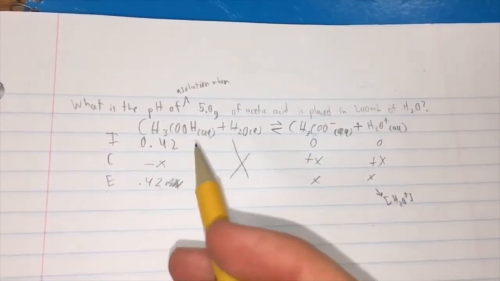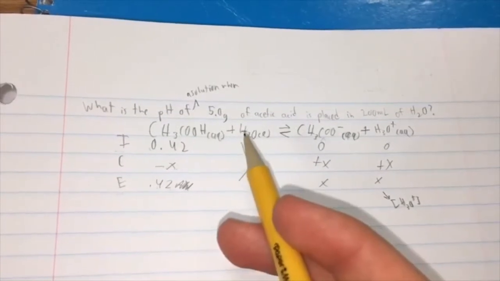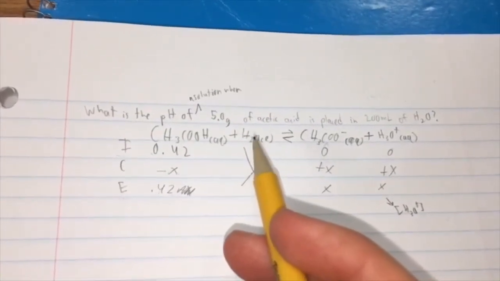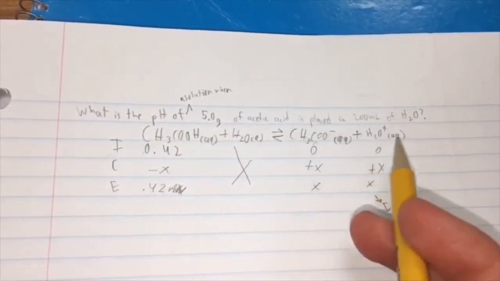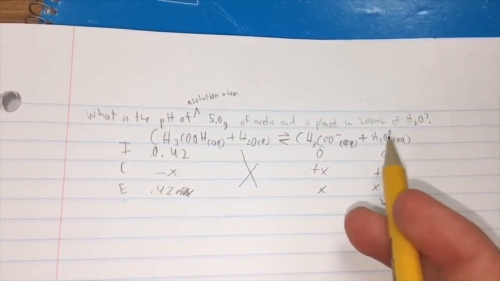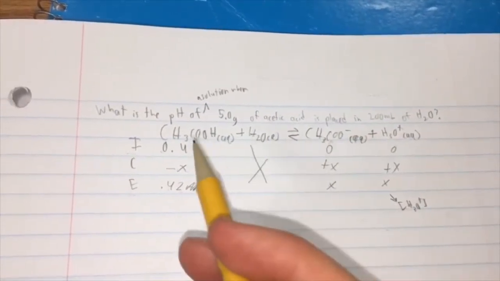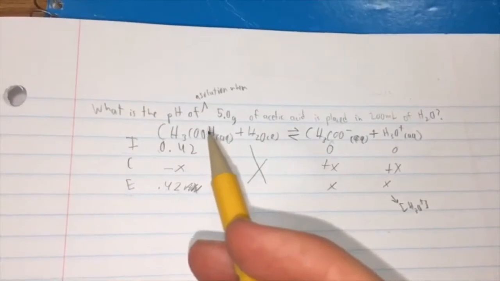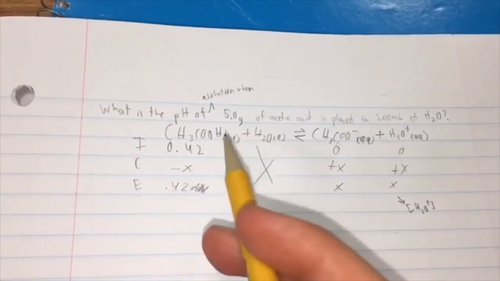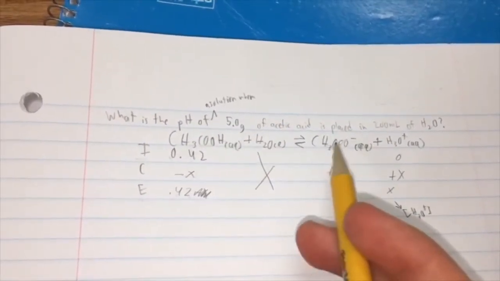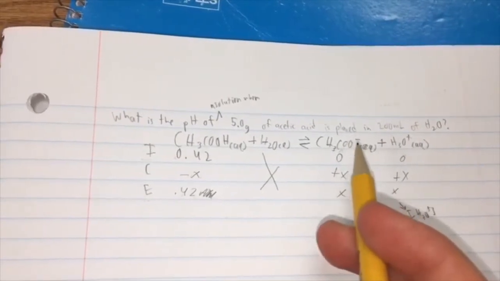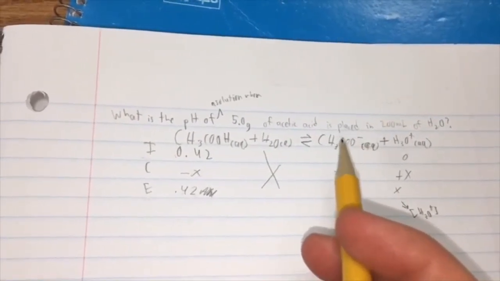This was a simple synthesis in acid and water. Water acts as the base and accepts a hydronium, the conjugate acid. And acetic acid, of course, acts like an acid and donates a hydrogen, which is expressed here with the loss of the hydrogen in the conjugate base.